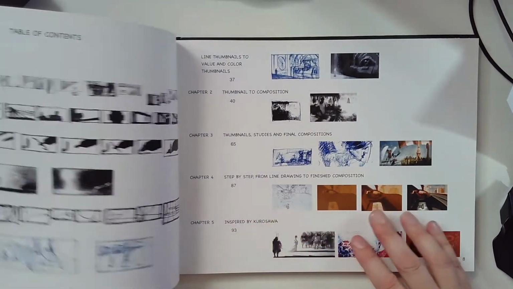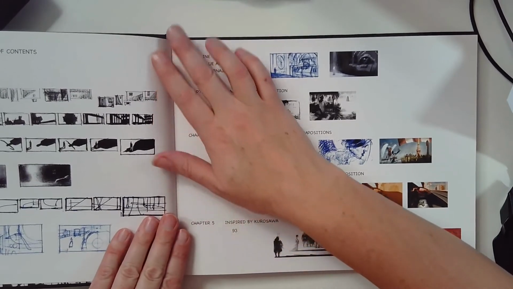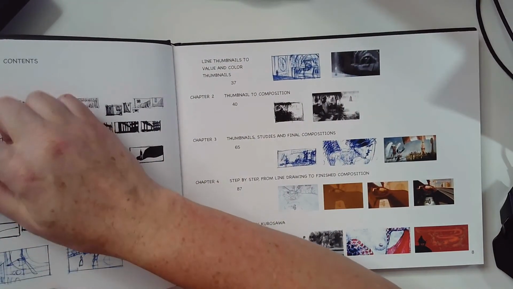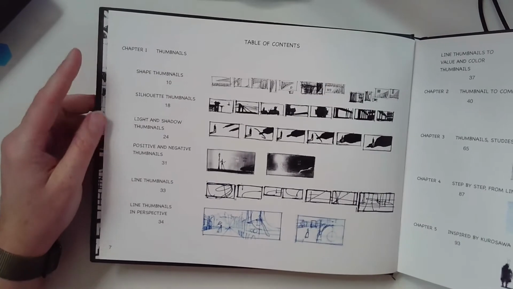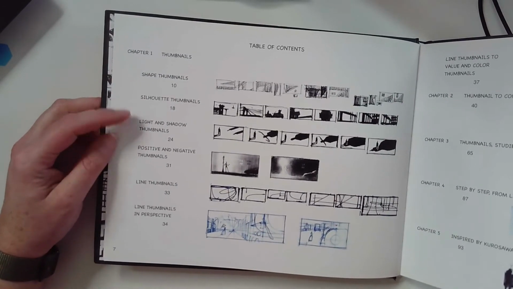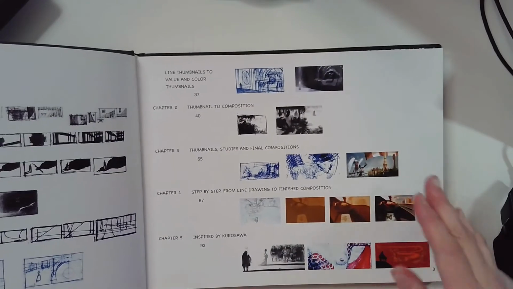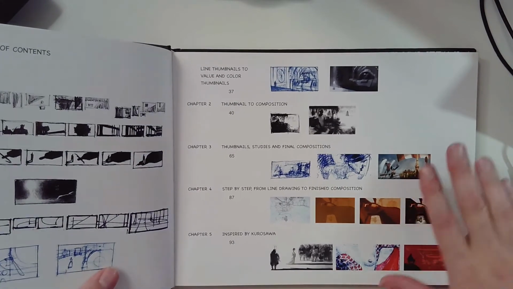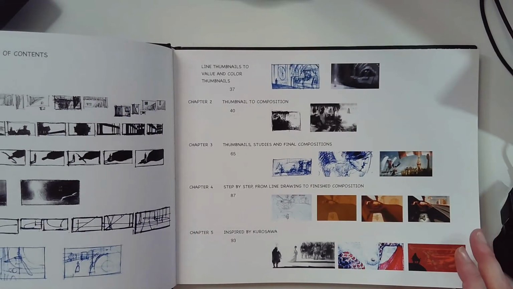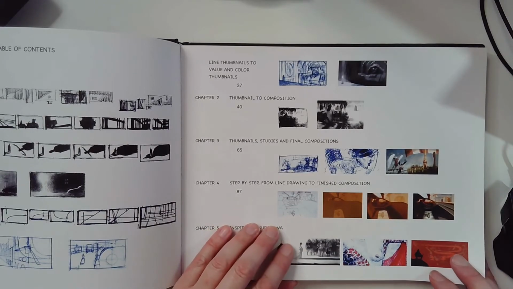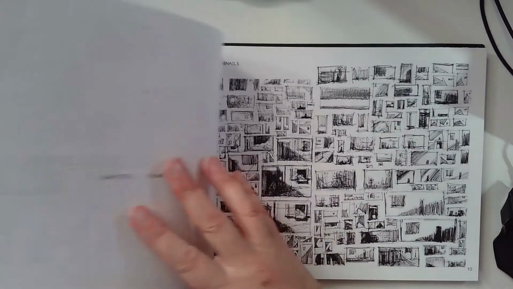And you really don't necessarily have to get too invested right off the bat. So here, this book kind of goes through, let's look at it here. It goes through shape, silhouette, light and dark, positive and negative thumbnails, line thumbnails, and perspective, and so much more, as you can see. These are great to explore ideas. And if you're a professional artist or you strive to be, these are things that will live in your future.